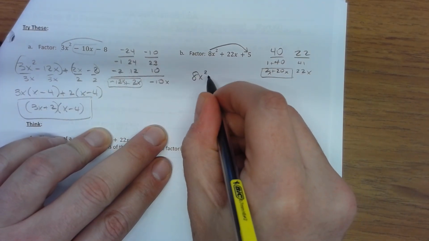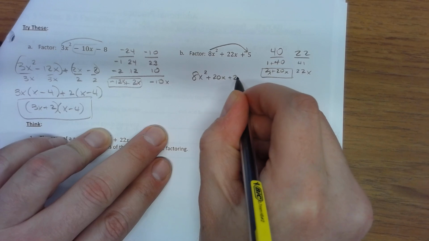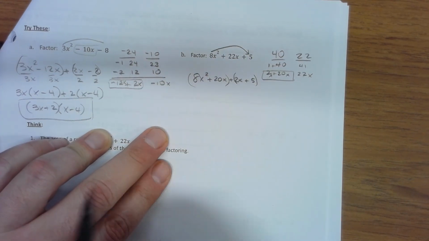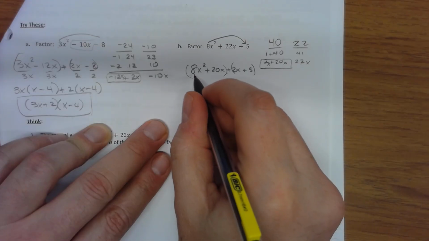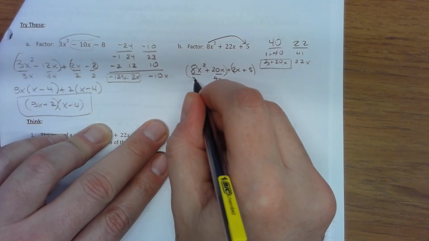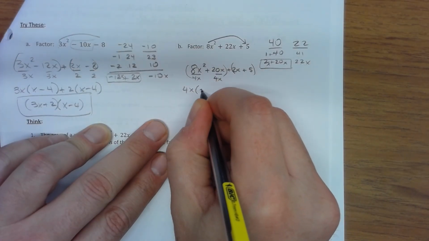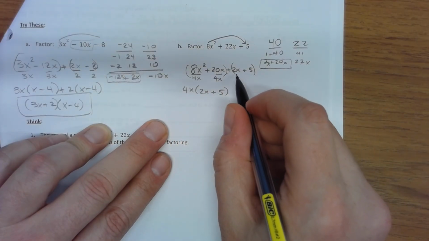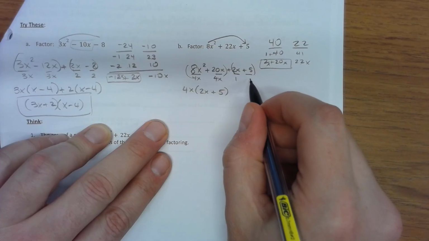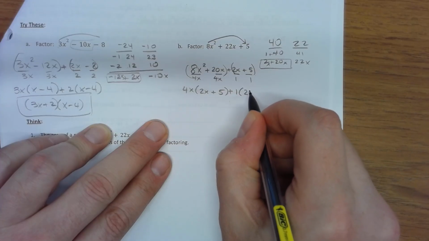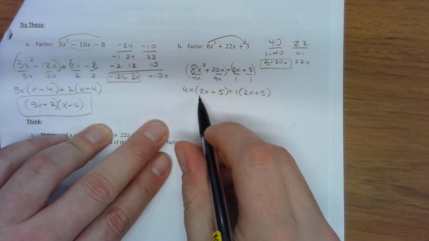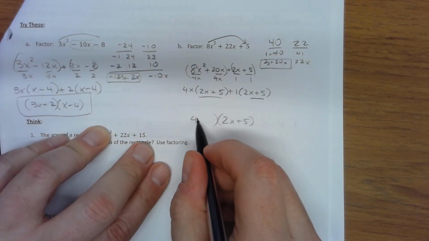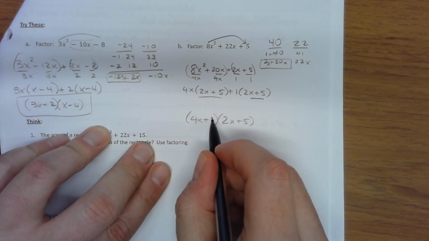First term stays the same. 20x, 2x, plus 5. The group has the plus sign in the center. 4 and x come out. 2x plus 5. Nothing goes out, so we're going to use the automatic GCF of 1. 2x plus 5, we have the match. So 2x plus 5 is one factor. The other factor is a 4x and a positive 1.